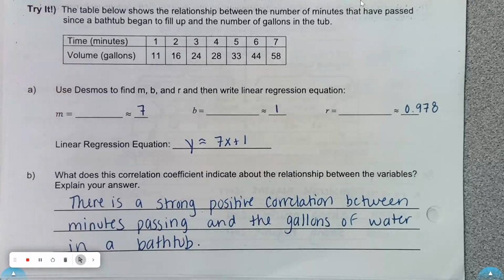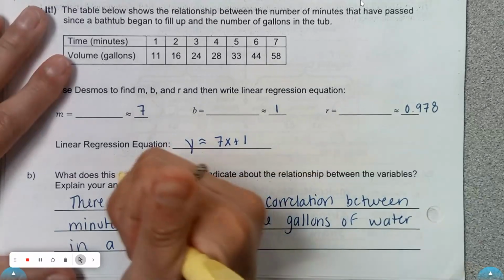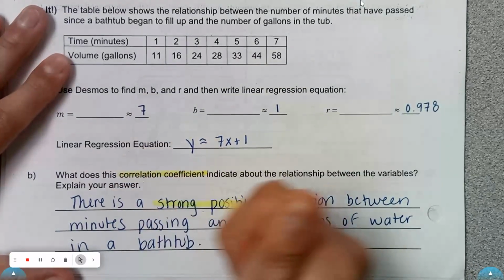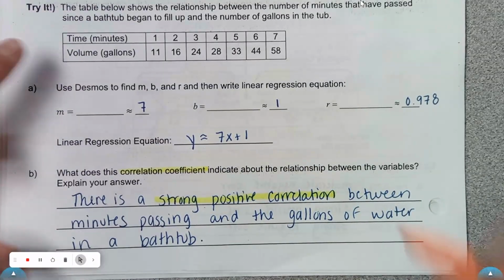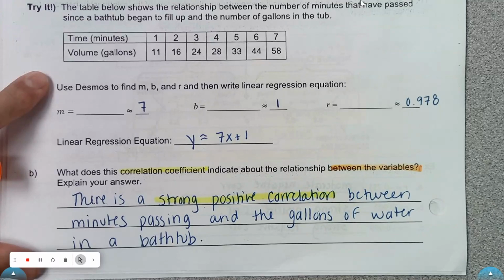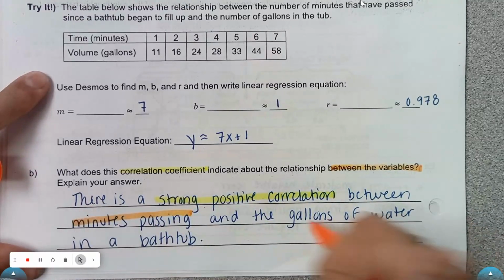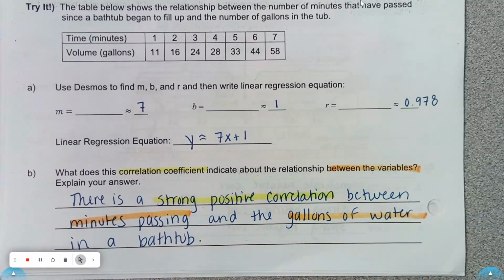So the two things that I'm talking about are time and volume. Okay, remember, correlation coefficient is strong positive correlation. And then my two variables are my minutes and the gallons of water. All right, once you have that, we're going to turn to the next page.